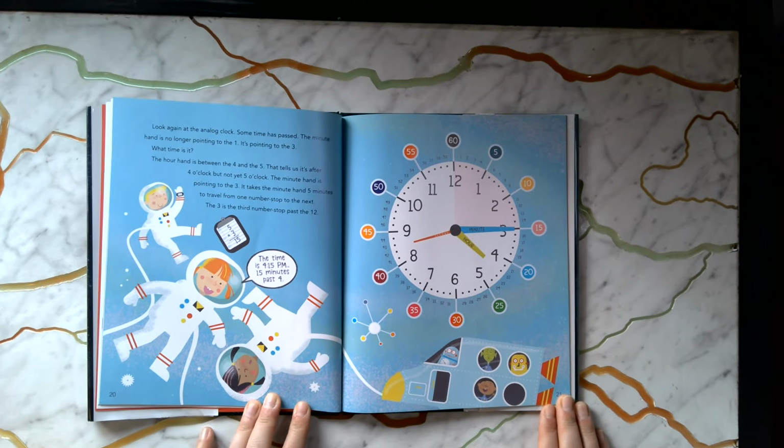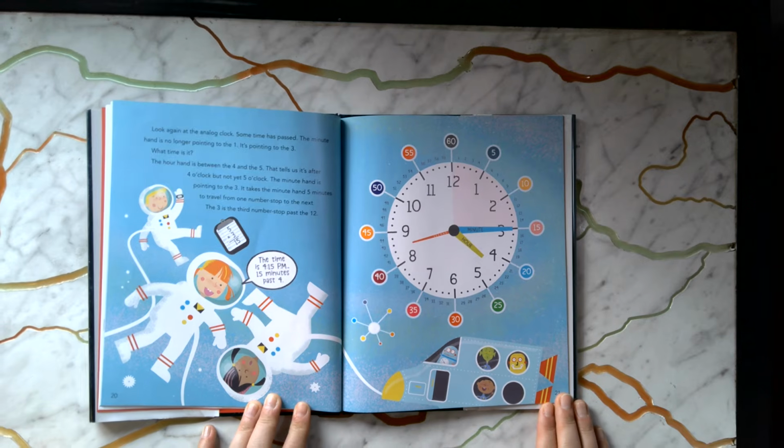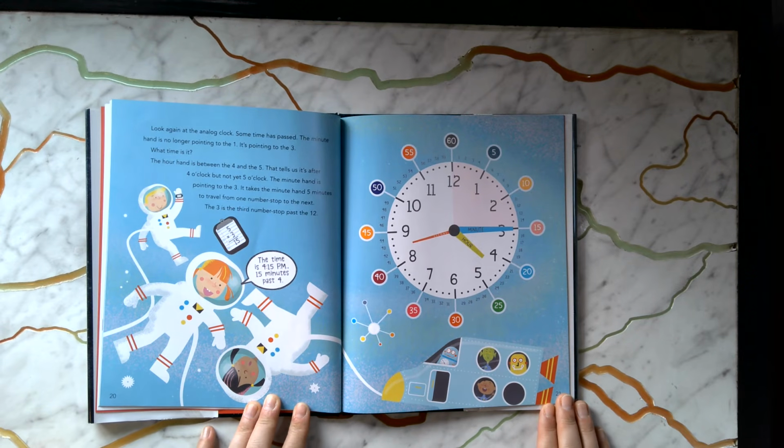Look again at the analog clock. Some time has passed. The minute hand is no longer pointing to the 1. It's pointing to the 3. What time is it? The hour hand is between the 4 and the 5. That tells us it's after 4 o'clock, but not yet 5.